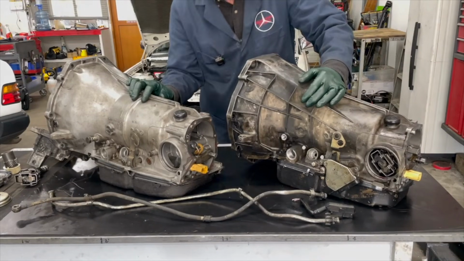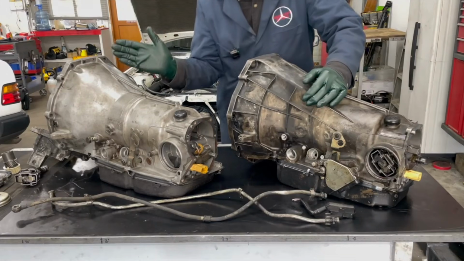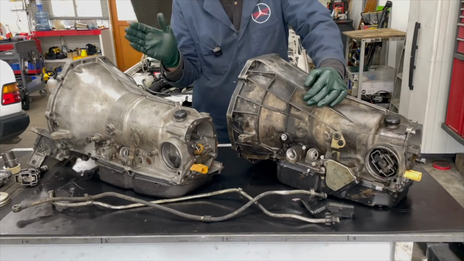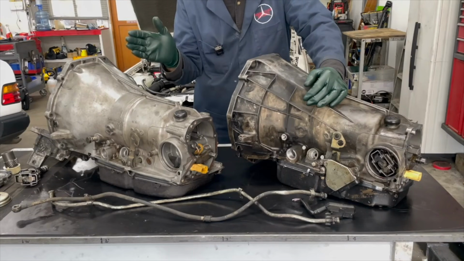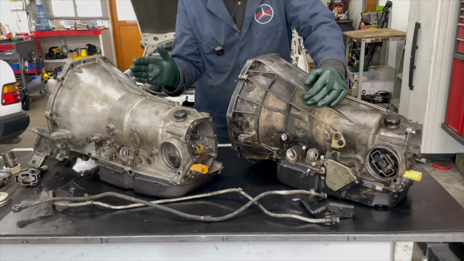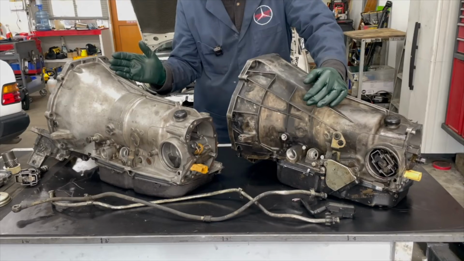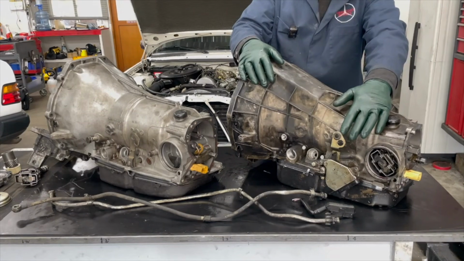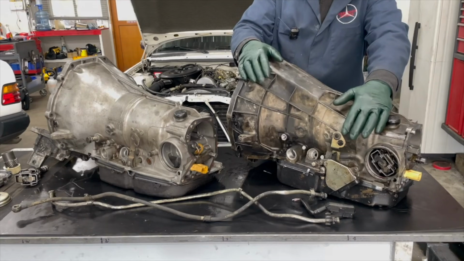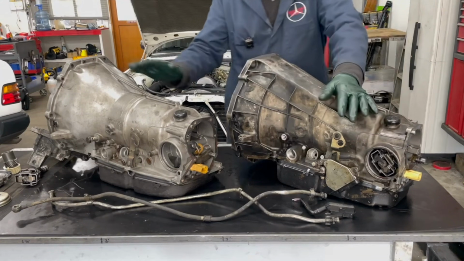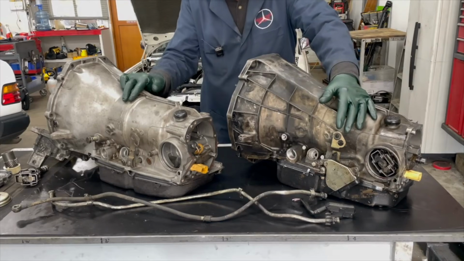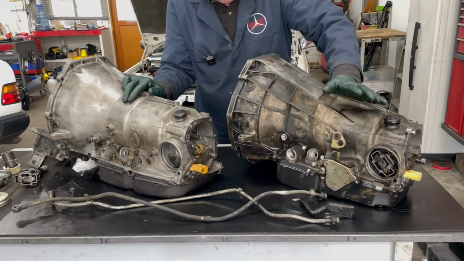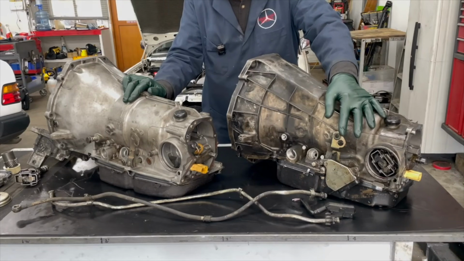So when it comes to swapping, the scenario goes something like this. Maybe you have an 85 California 300 turbo diesel, or you have an 86 or an 87 300D, and you know it has the 722.4, and you've heard they're a little bit weaker, so you think, oh, I'm going to upgrade to the 722.3. I'm going to put a tougher transmission in my old diesel. Well, let me explain what you're going to run into.